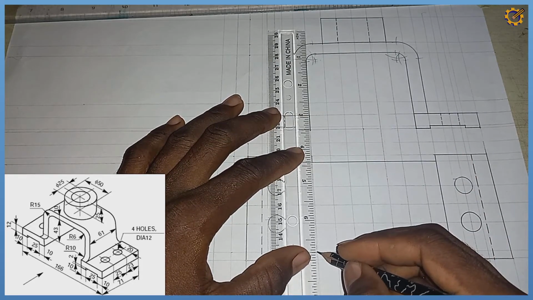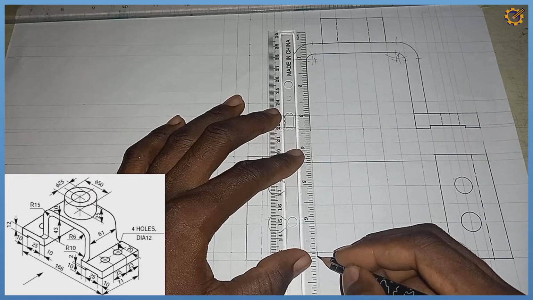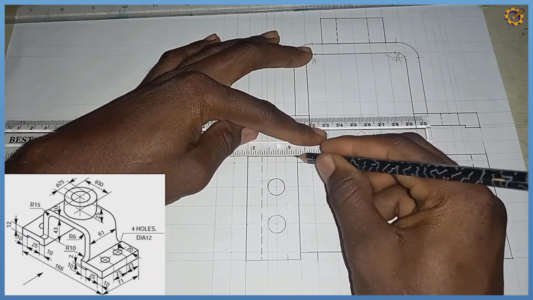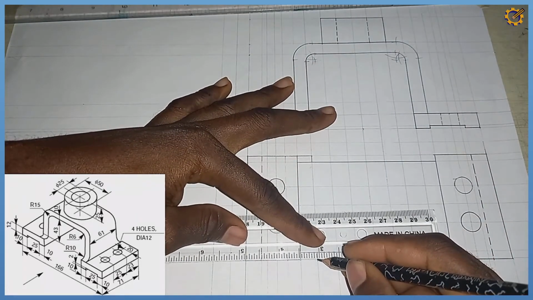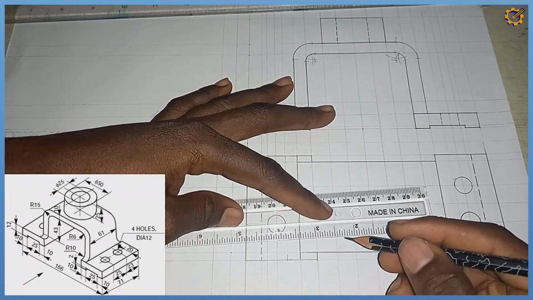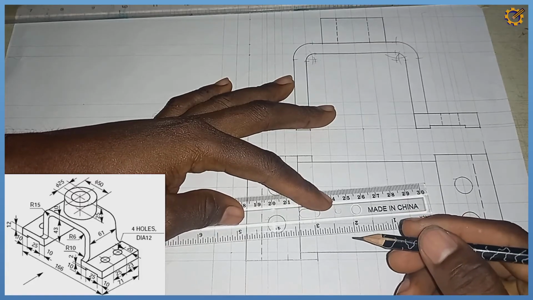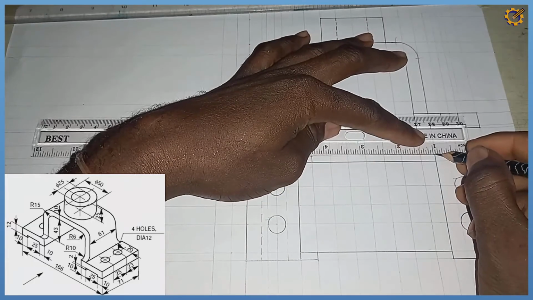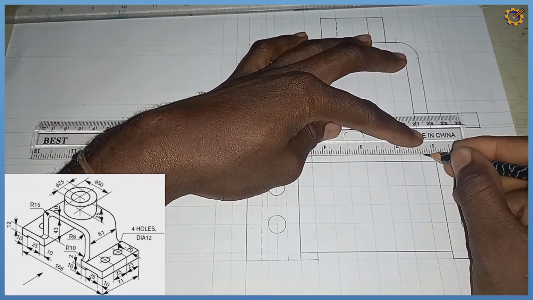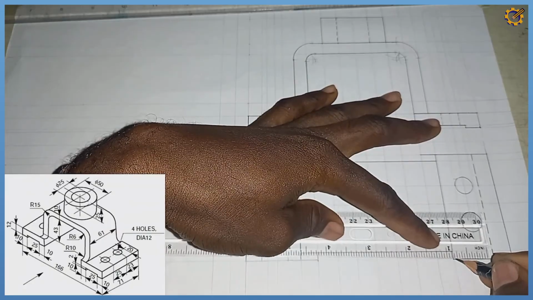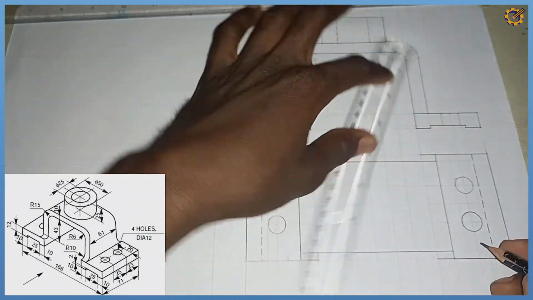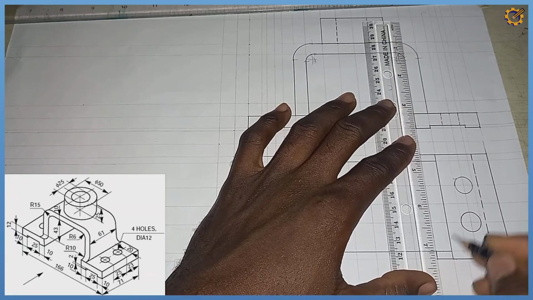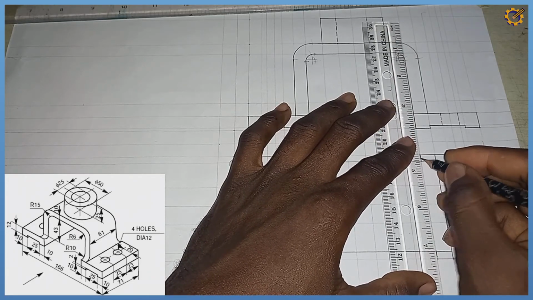I'm having this also right here. I'm having this joined to this area like this. I'm having this joined to this area like this. So I'm having this joined right here also. I'm having this right here also. Having this like this.